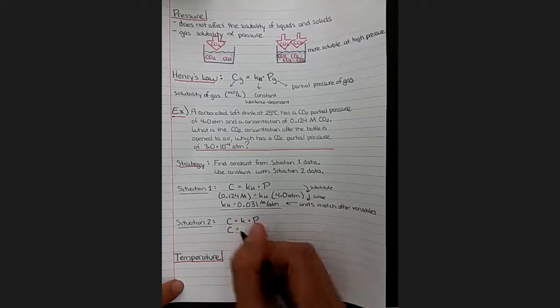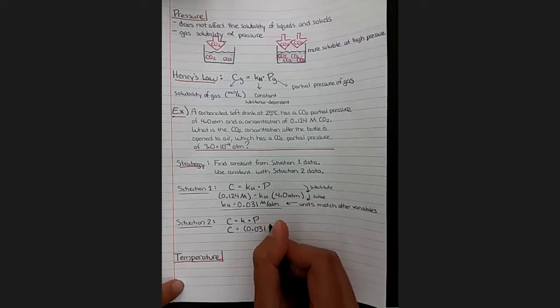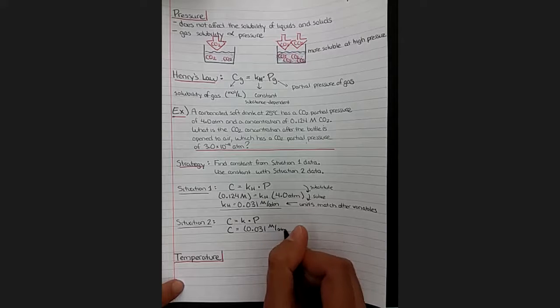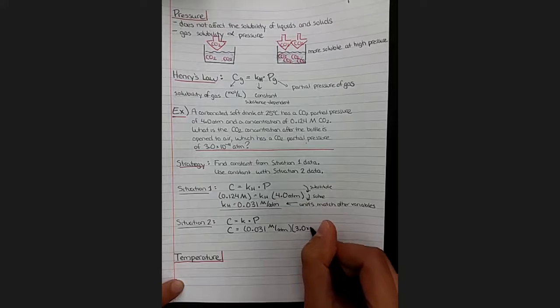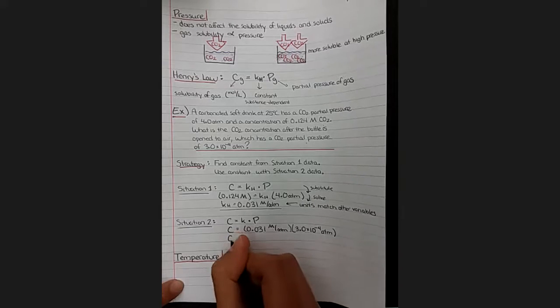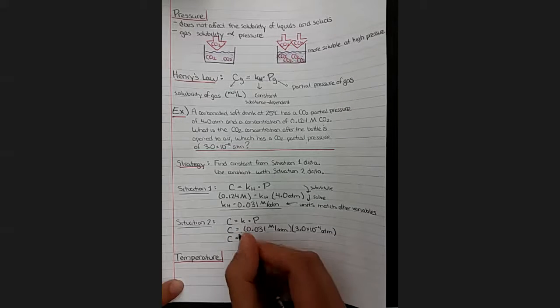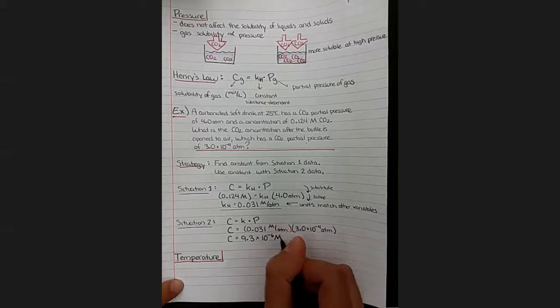So C is equal to that Henry's constant, we're going to take from our situation one, 0.031 molar per atmosphere, and our pressure, which is the actual pressure of CO2 in the atmosphere on the surface of Earth, which is very low. So now we can solve for the solubility, and we get a much smaller number, 9.3 times 10 to the negative 6 molar.